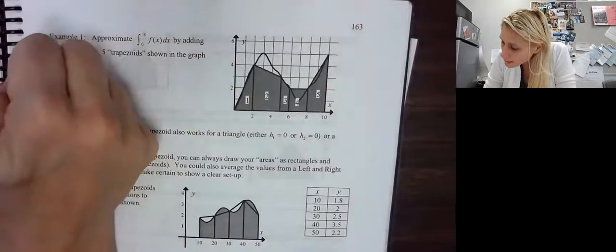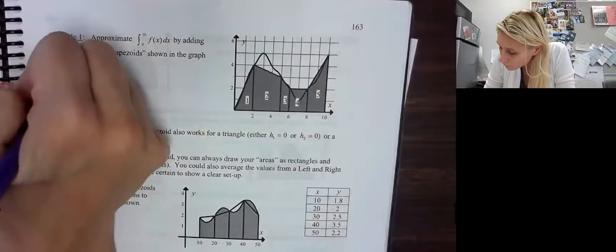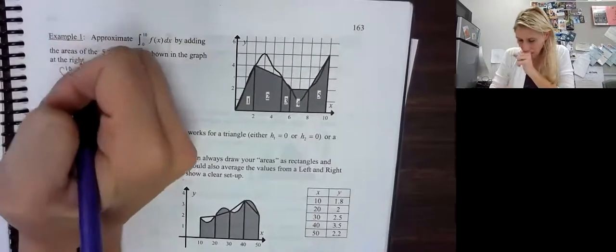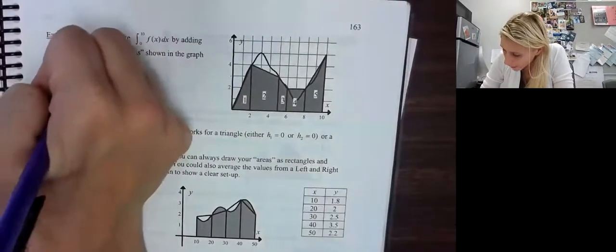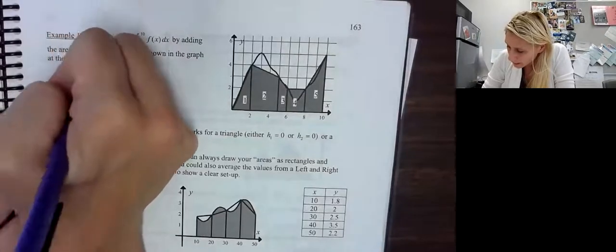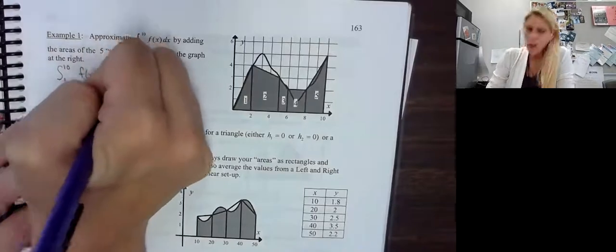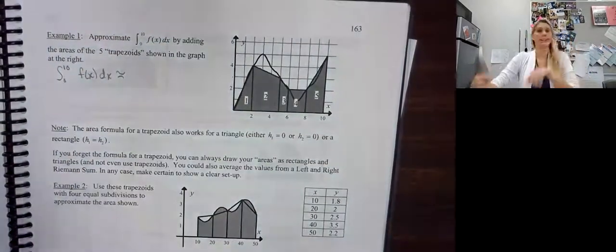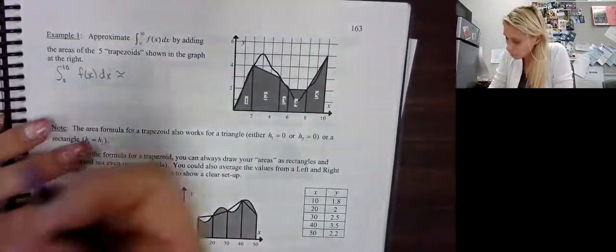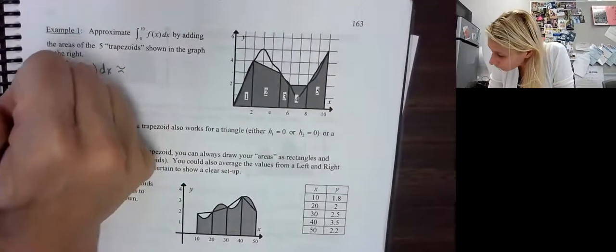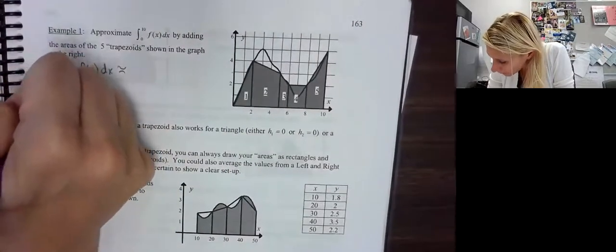So we have the integral from 0 to 10 of f of x dx is approximately, sorry guys, our first trapezoid would be 1/2.